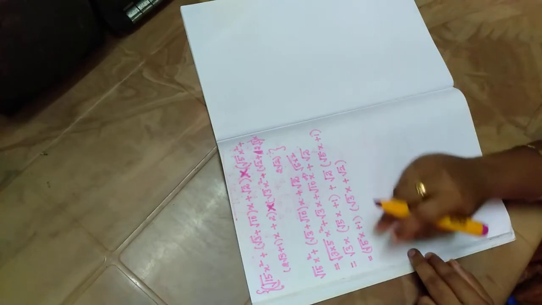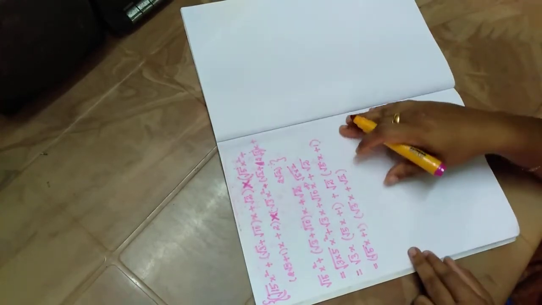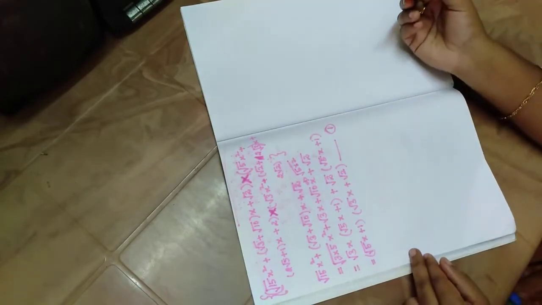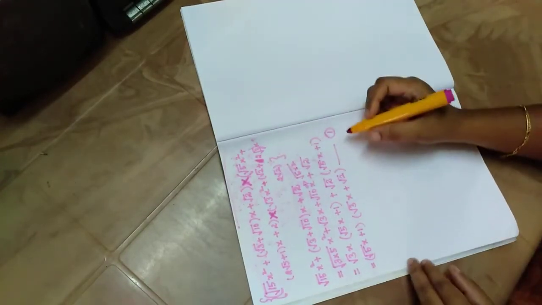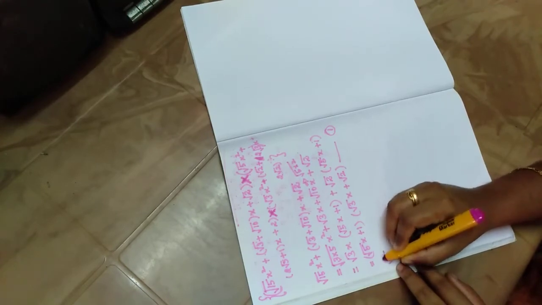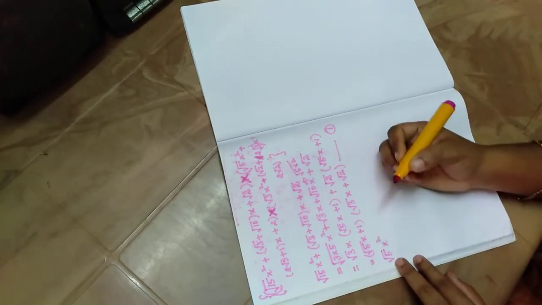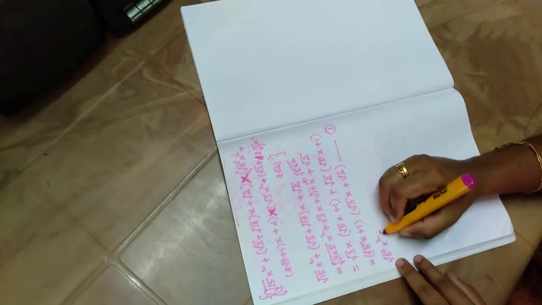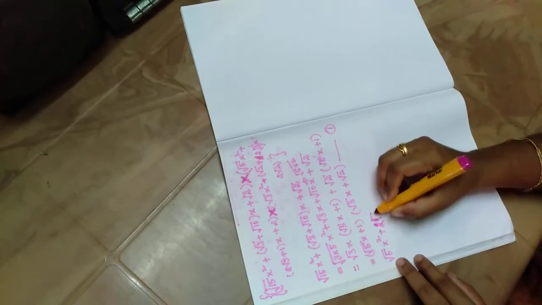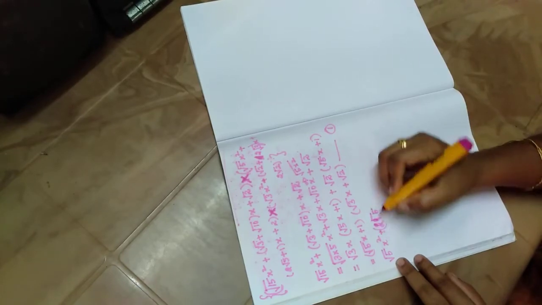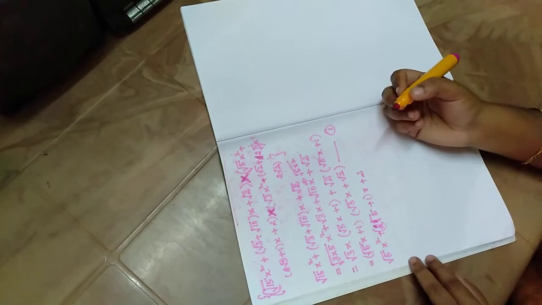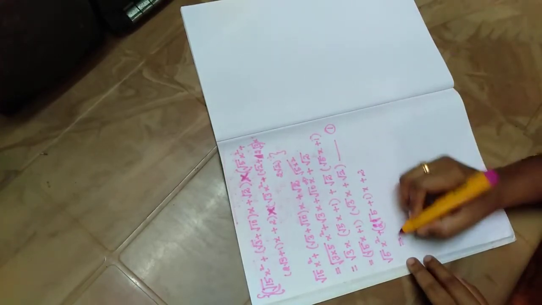Yes, so this is for the first. Now let's take the next one. What is your next one? Square root of 5 x square plus 2 root 5 plus 1 into x plus... Let's see what you will get.